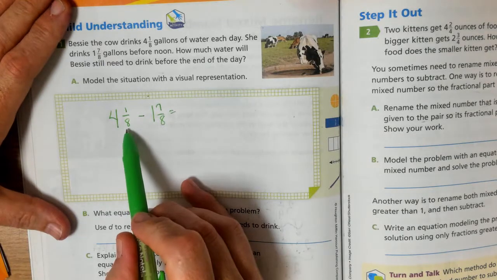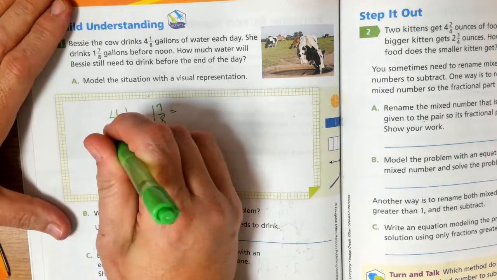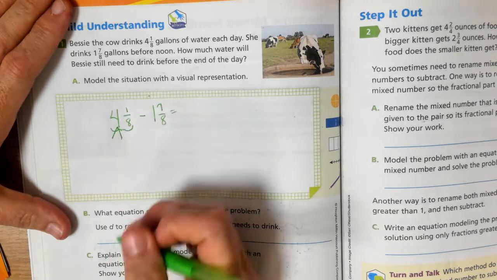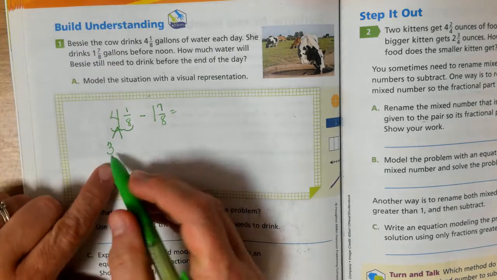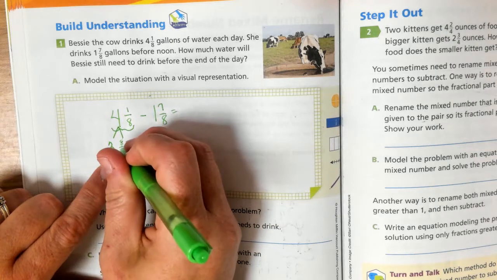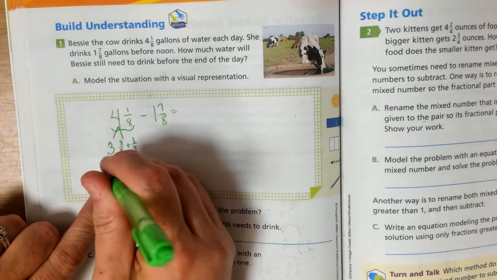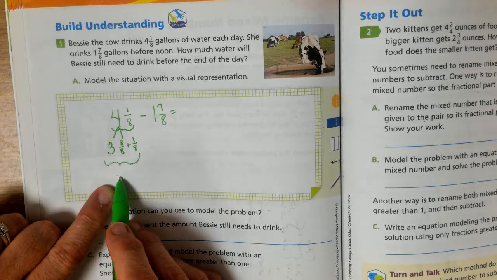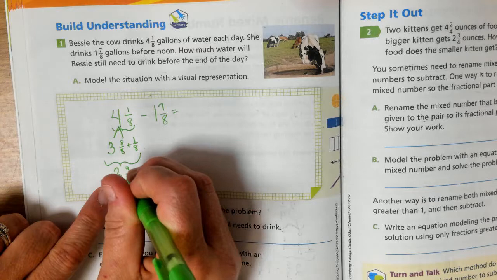Now, I cannot subtract. I cannot do 1/8 minus 7/8. So I have to rename this mixed number. I'm going to rename my whole number 4 to a new mixed number. So I'm going to take one of the wholes and create a fraction with it. So I'll have 3 8/8. Then I need to add my 1/8 to that to rename it to a brand new equivalent mixed number. So we would have 3 and 8/8 plus 1/8 is 9/8.